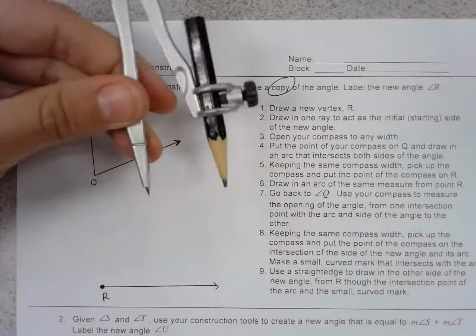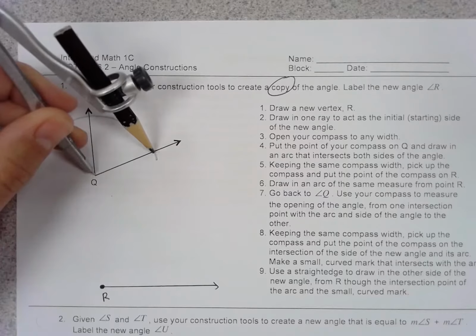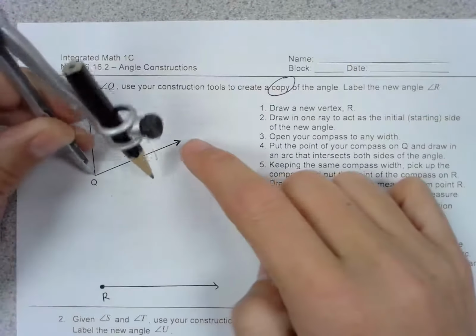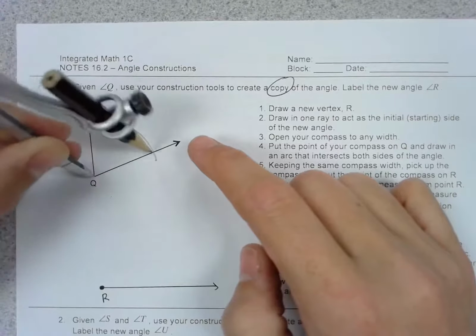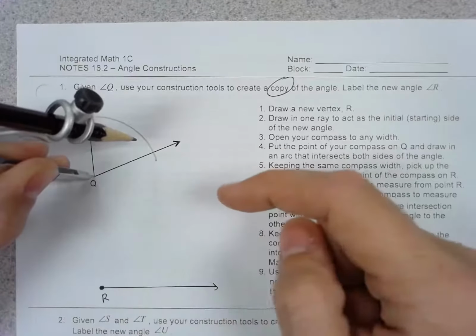It's super important that you don't change how wide your compass is open. So make sure that it's exactly the same distance as it was when it started. If you kept this going all the way around, this would be a circle, and from here to here would be the radius of the circle.